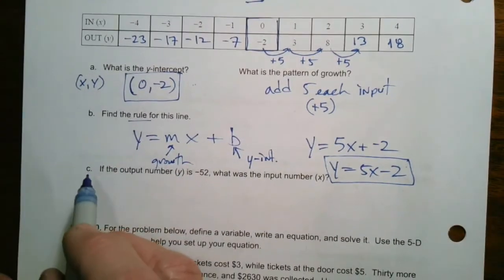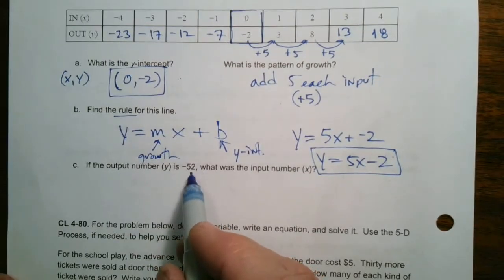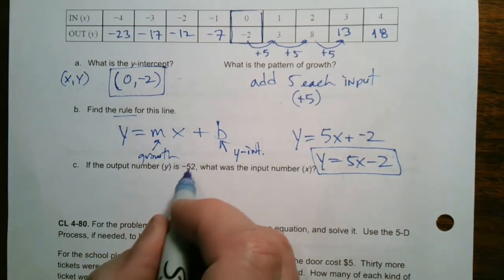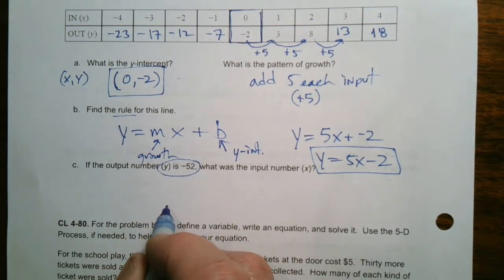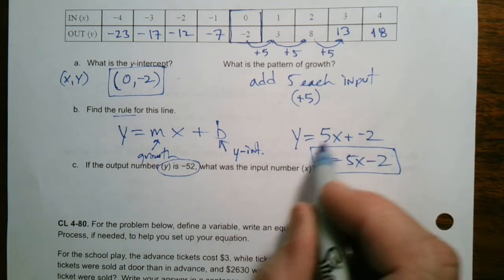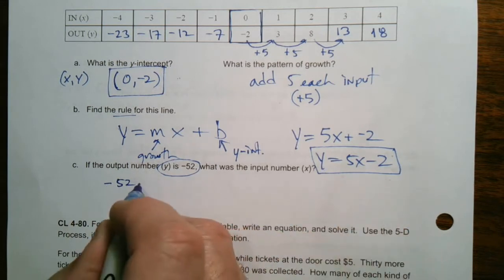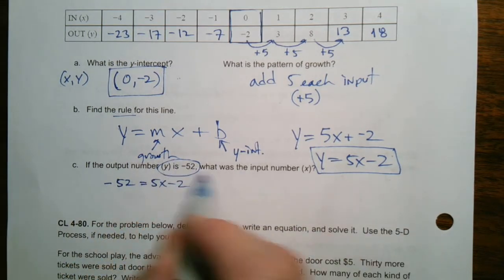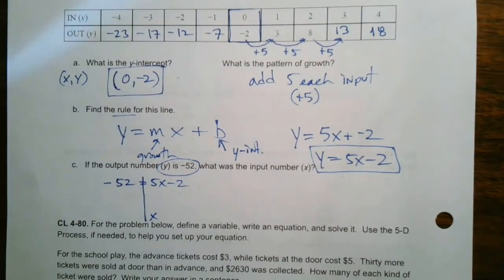Now, part C says, if the output number y is -52, what is the input number? So this is where they want us to say, if y is -52, what is the x? I've got to go in reverse. I use the rule and put -52 in for the y. So -52 is equal to 5x minus 2. I'm just substituting -52 into the y. Now I solve for x.